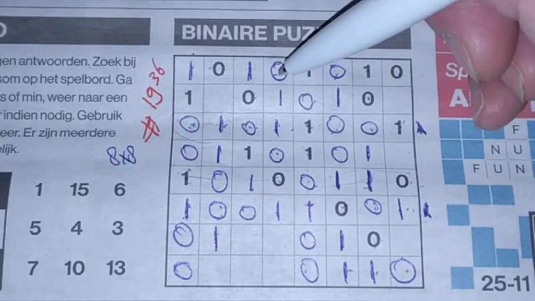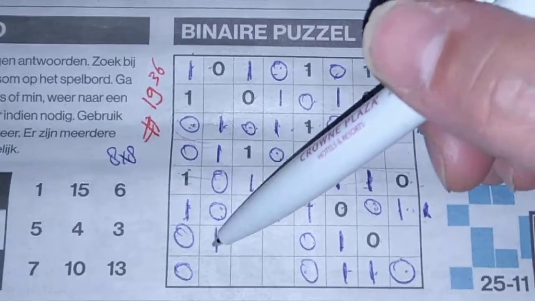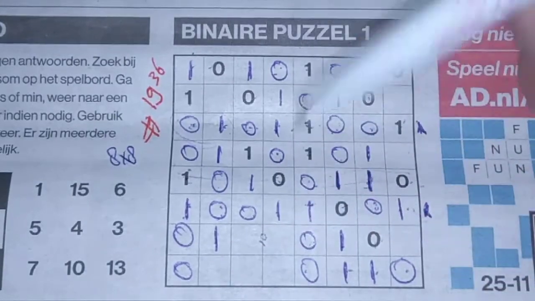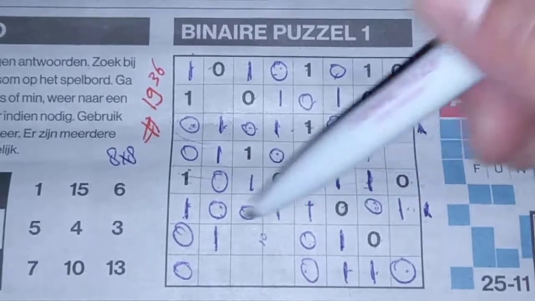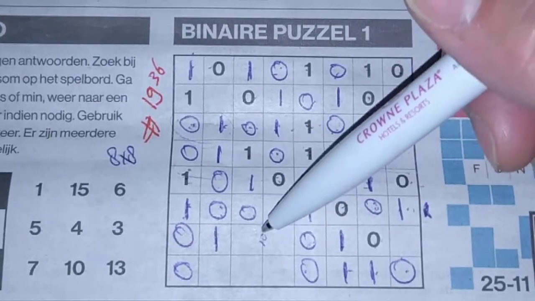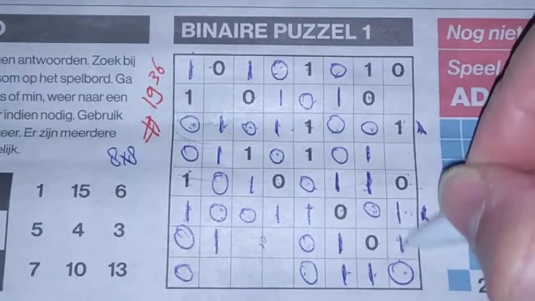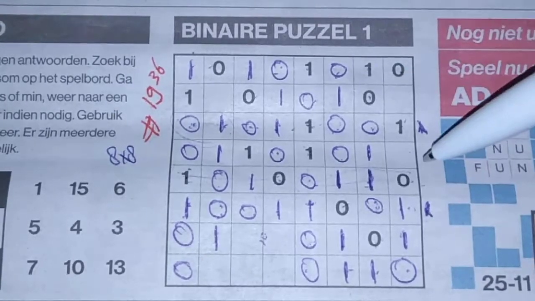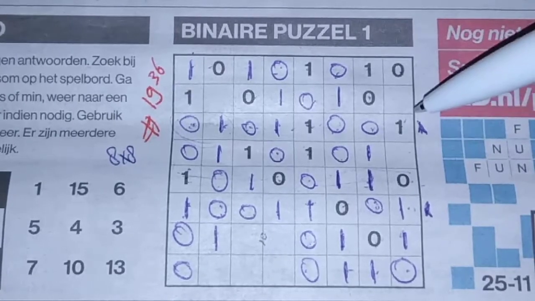Then between a 1 and an O, there's always a 1 or an O. And an O, yes. So we have here 3 O's plus 1 makes 4 O's. So this should be a 1. Yes. Do we need to compare again? That's the question.